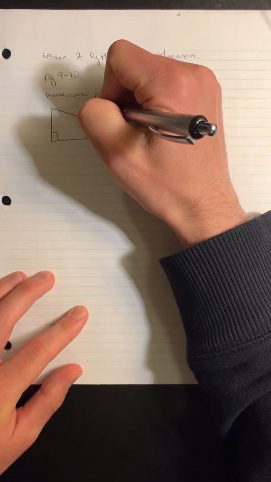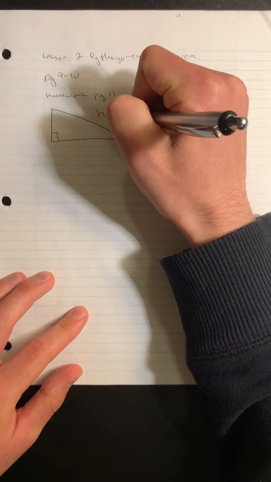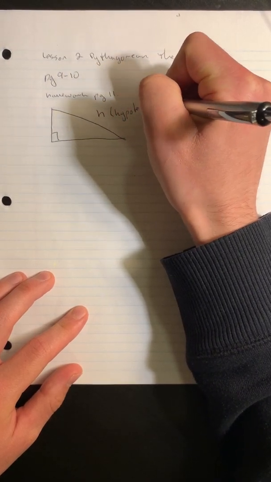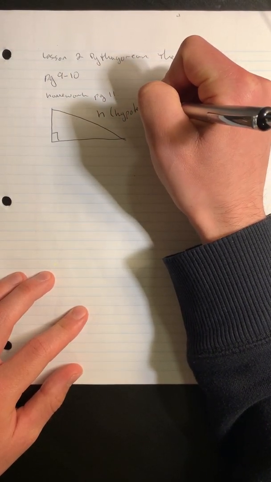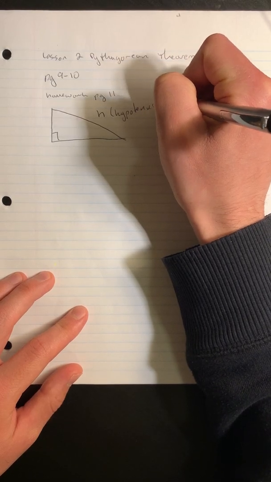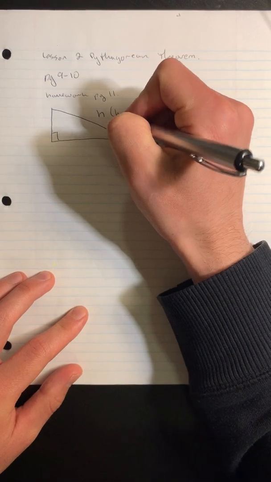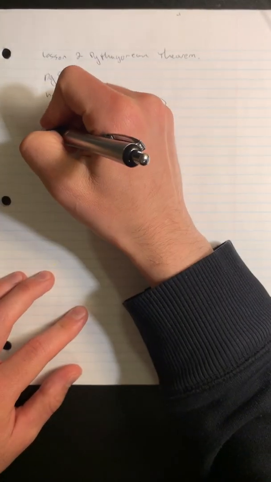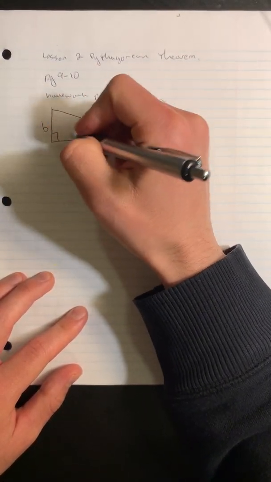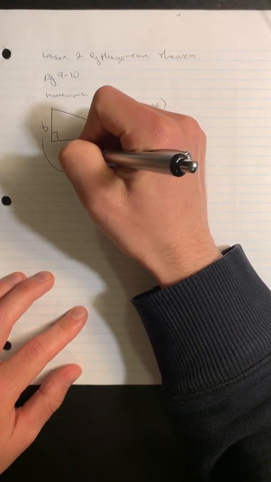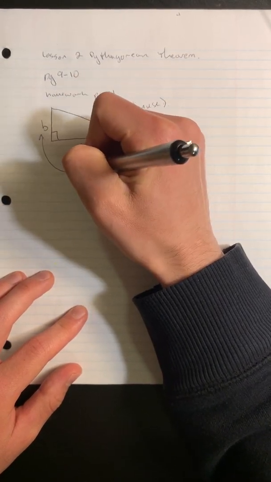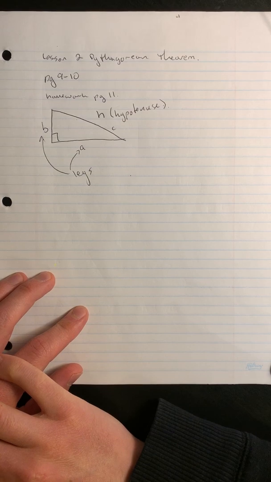Okay, we'll say that this is H, which is our hypotenuse. Okay, and that's going to be side length C. Now B and A are interchangeable, and we call those the legs.